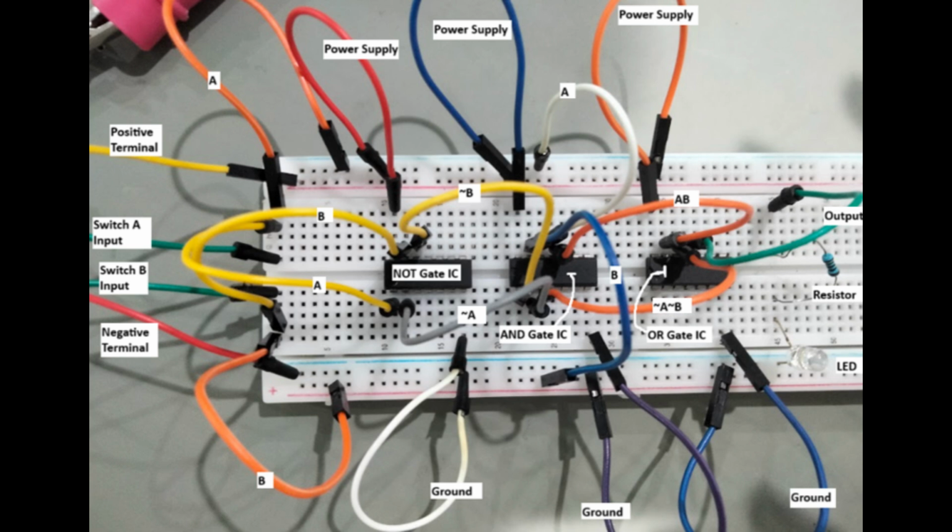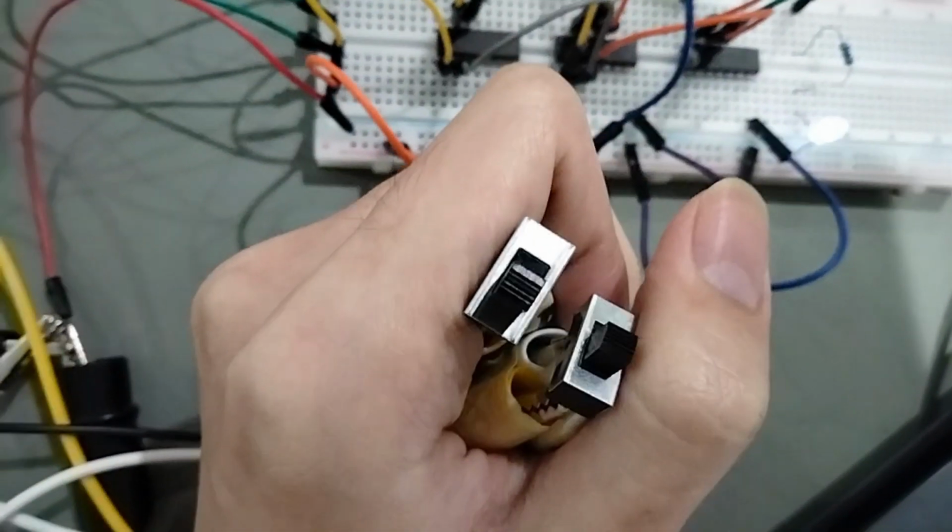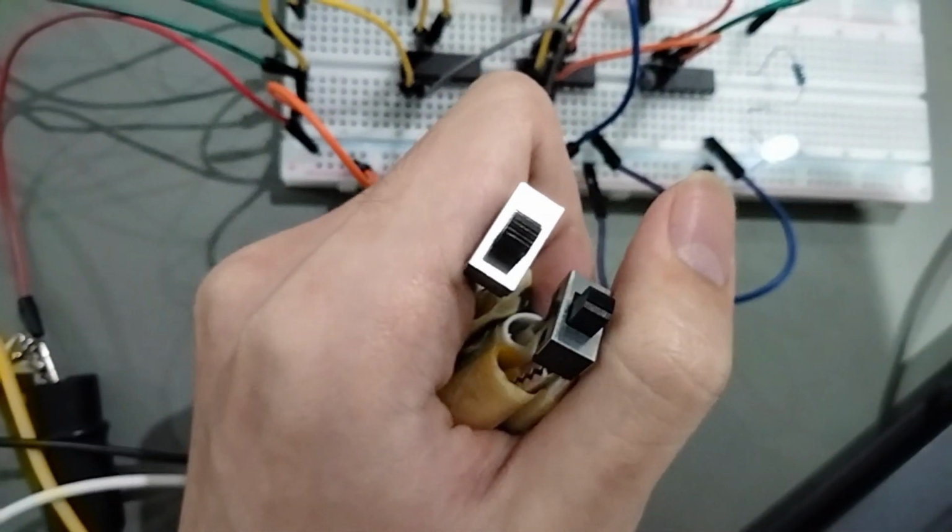So the next one is XNOR, which is the opposite of an XOR gate. It does exactly the opposite thing. Basically, when both switches are at the same state, it will become 1, and when they are different, it will become 0.